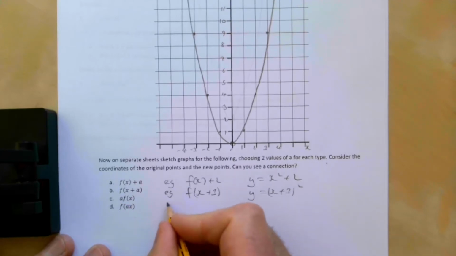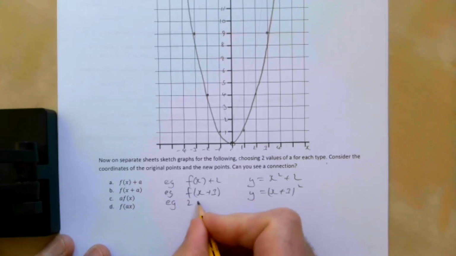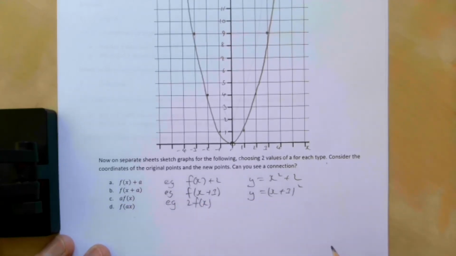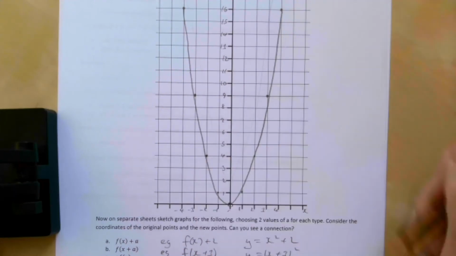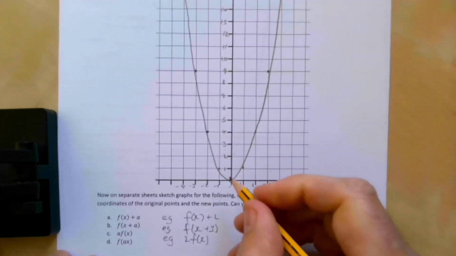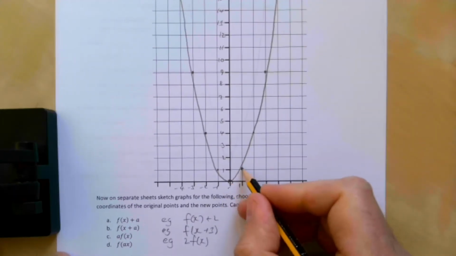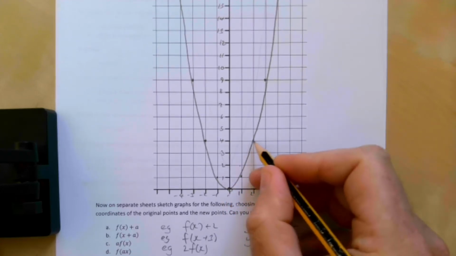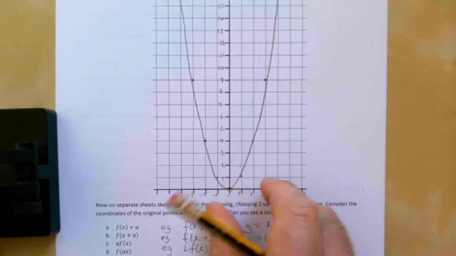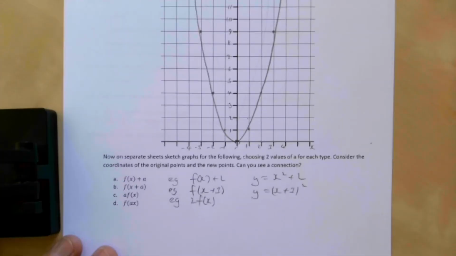Again, if I pick an example, for example 2 f of x, what that does is stretch everything twice as far away from the x-axis as it normally is. So instead of being the point 1, 1, it would be the point 1, 2. Instead of being 2, 4, it would be 2, 8. And so everything stretches up that way.